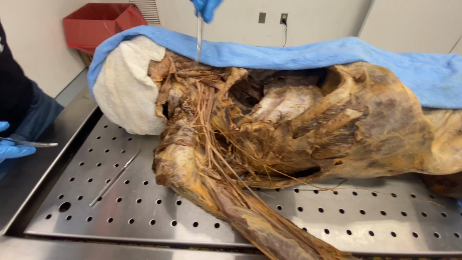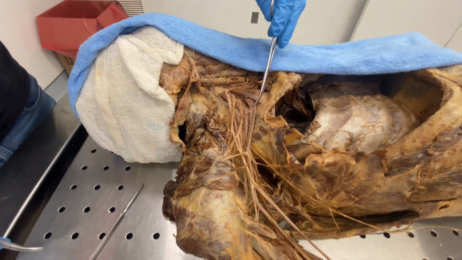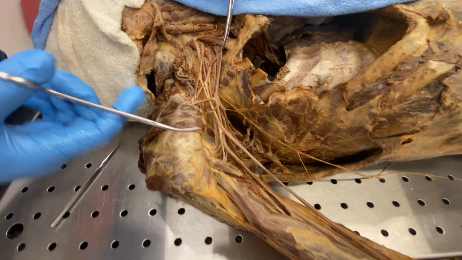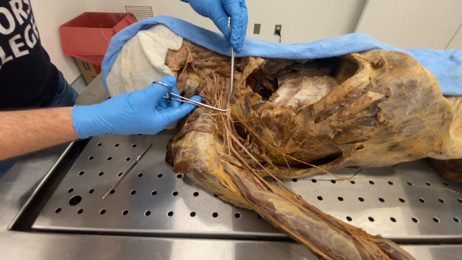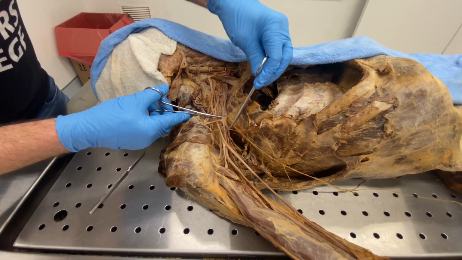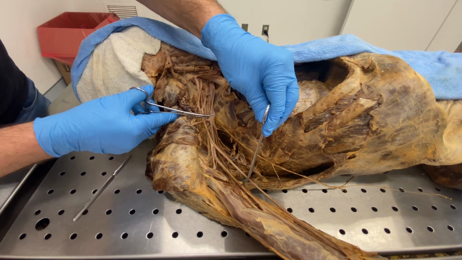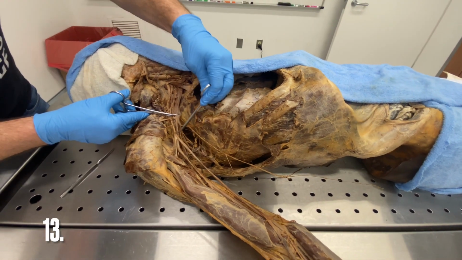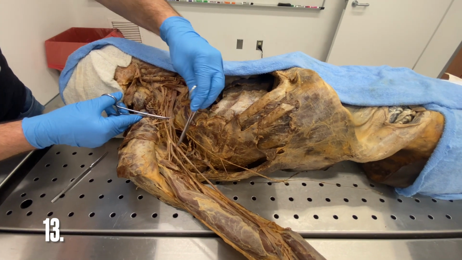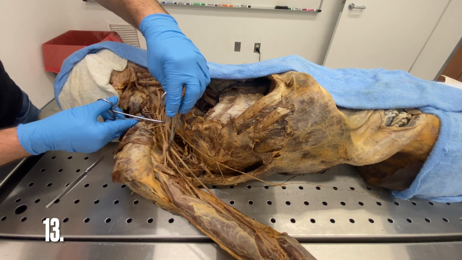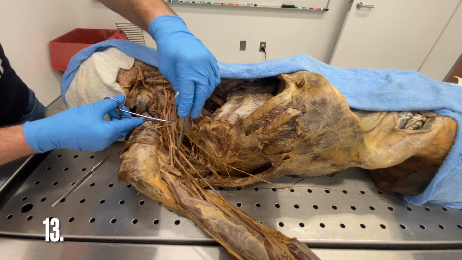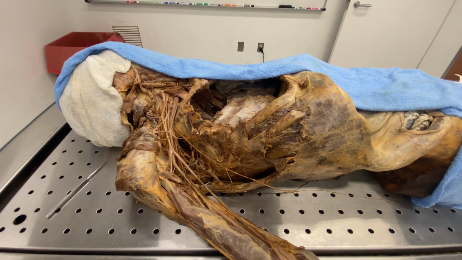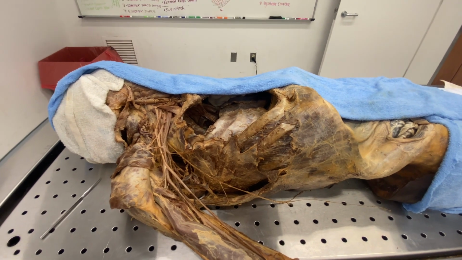Number 13, come back up. We go back to this vessel again here, right? And if we follow this down distally, it has a couple of name changes. So it's called one thing in this area, it's called a second thing in that area, and then it's called a third thing in this area. And I want to know what it's called in this second area right through here. So here, there, here, what that vessel is called as it goes through that part there. That's number 13.